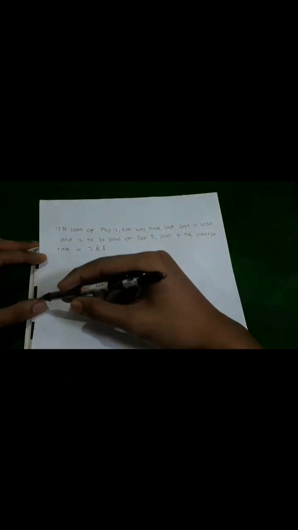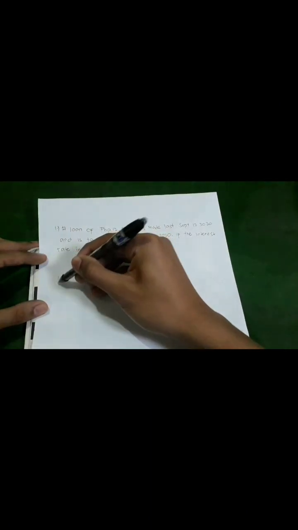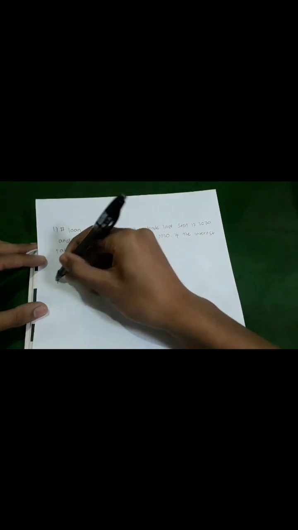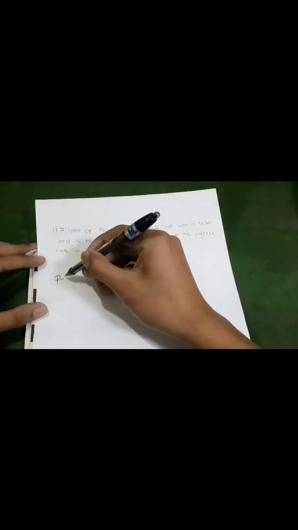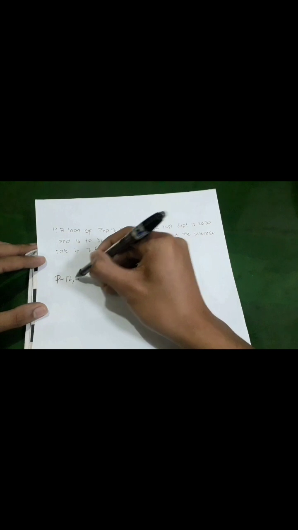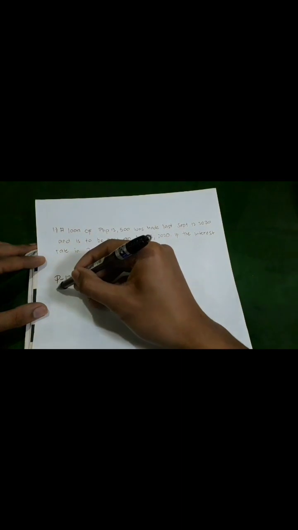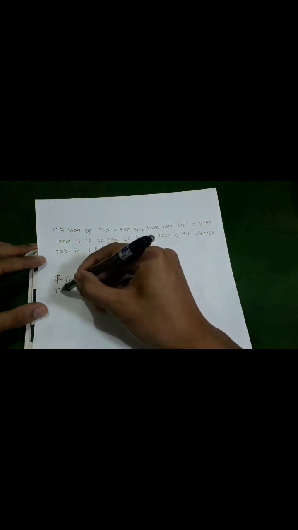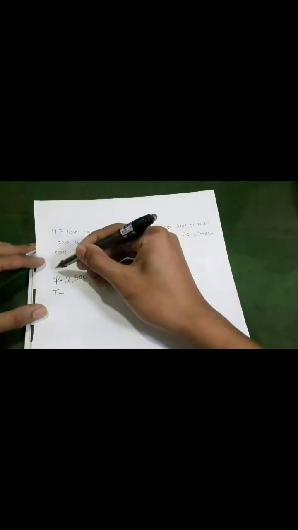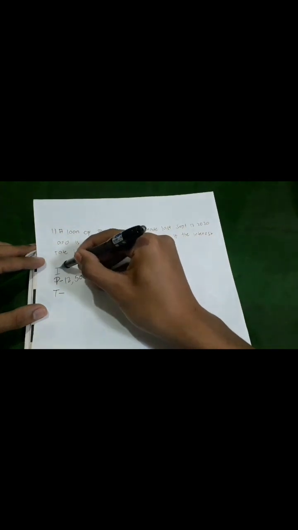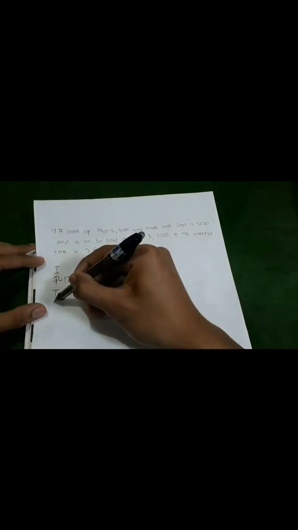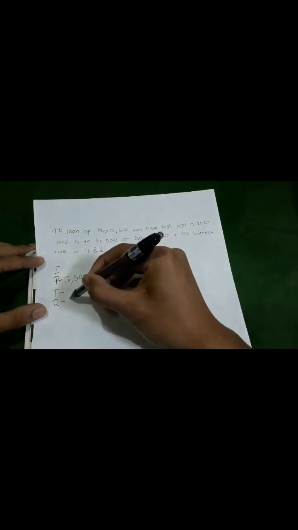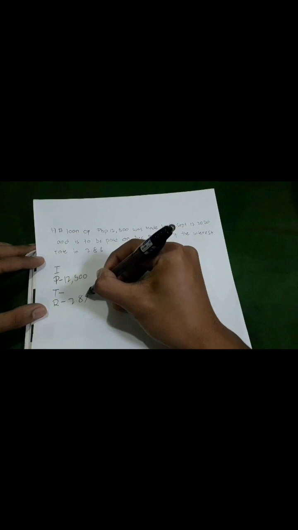The principal is 12,500. The time, and the interest. And the rate, which is 2.8%.